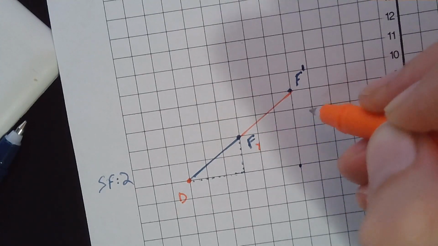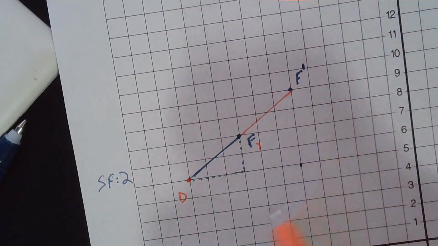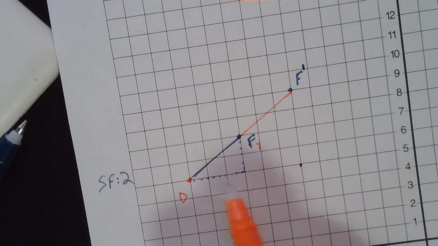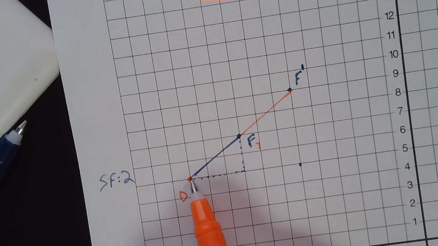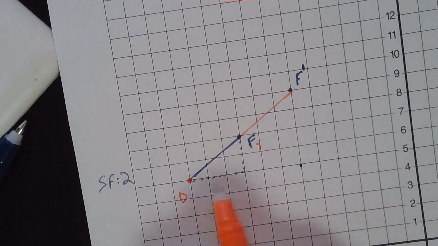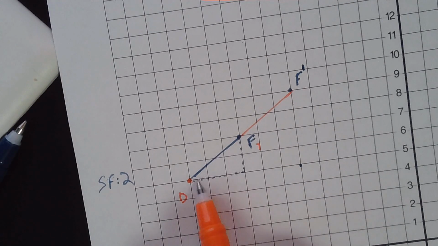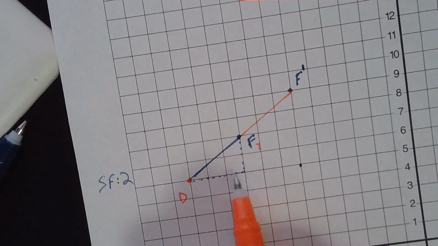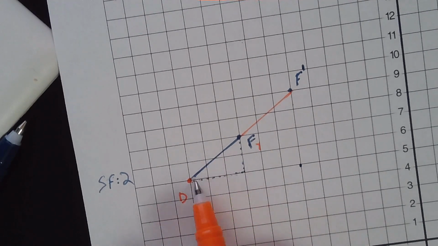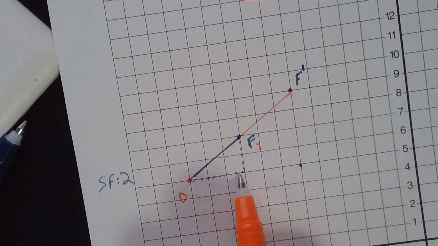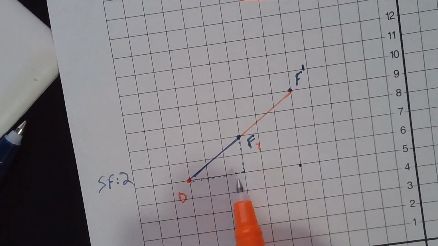So I could do 4 divided by 2, and that would give me my scale factor. And then my change in x from my initial point was 3, and my final change in x was 6. So my final divided by initial is 6 divided by 3.